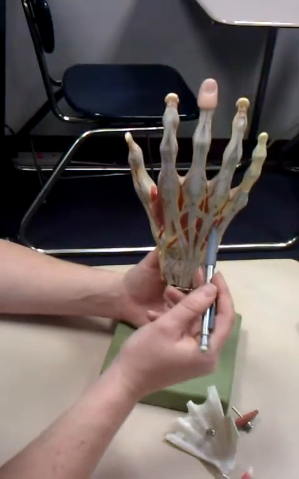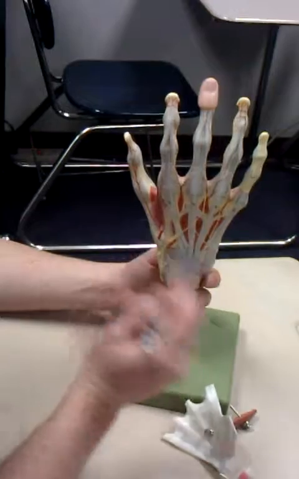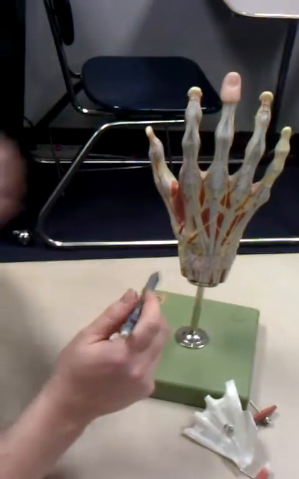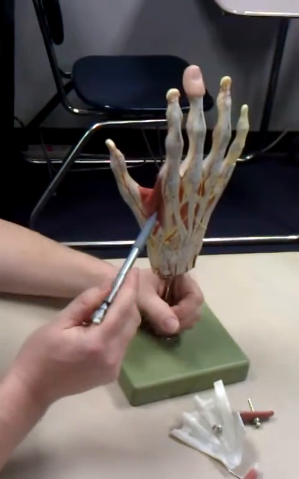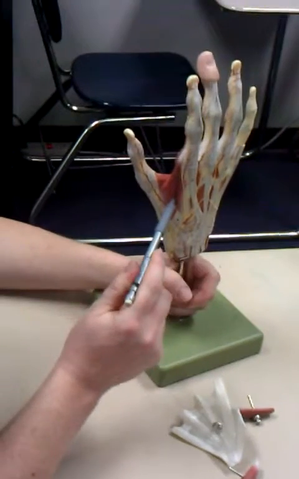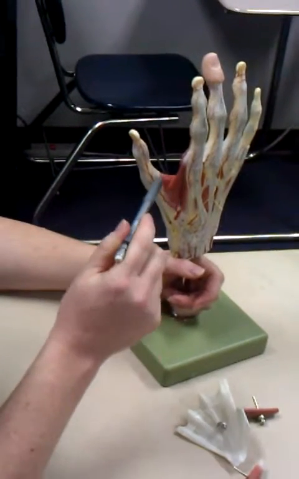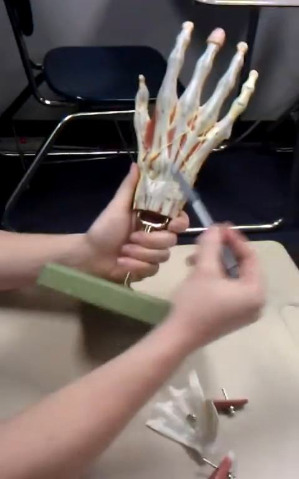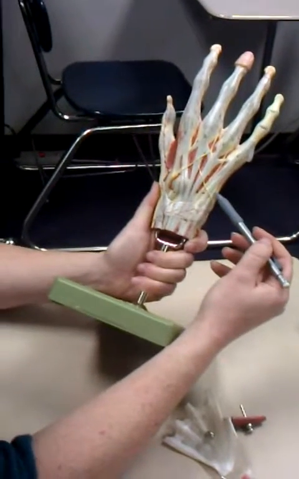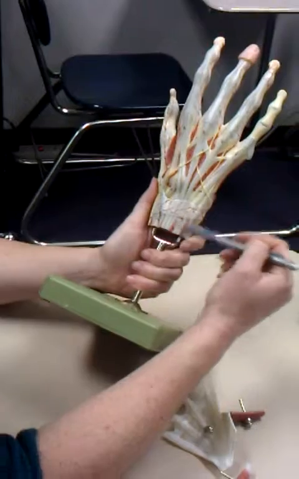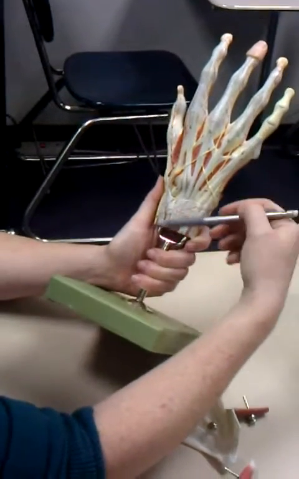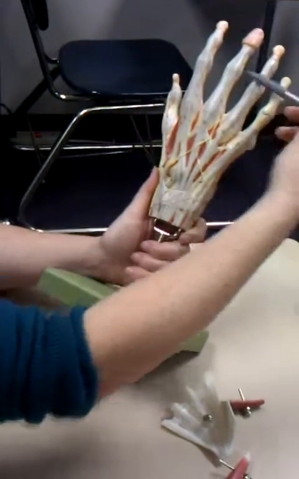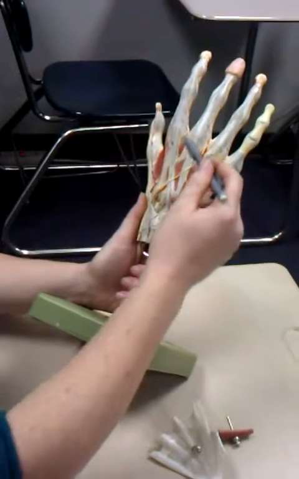We have dorsal interossei. Those are the only muscle bellies on the back of the hand, and the one that you must differentiate is the first dorsal interossei. So the two muscles that make up the web of the hand are the adductor pollicis and the first dorsal interossei. As we encounter the tendons here, we've got the tendon of extensor carpi ulnaris, the tendon of extensor digiti minimi, the tendon of extensor digitorum, the tendon of extensor indicis.